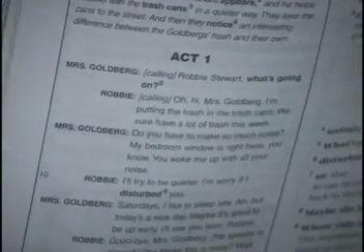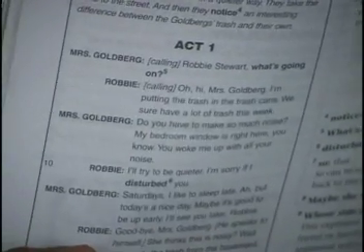Robbie Stewart, what's going on? Oh, hi, Mrs. Goldberg. I'm putting the trash in the trash cans.